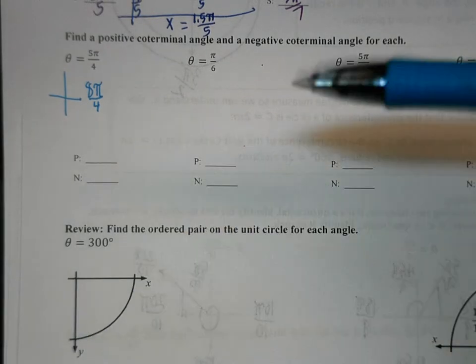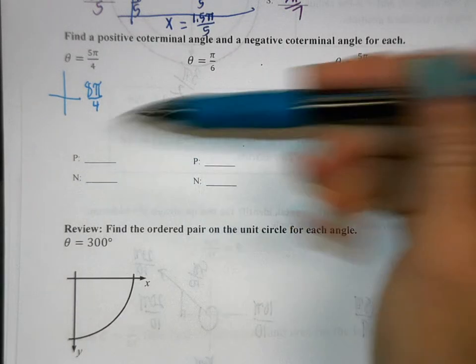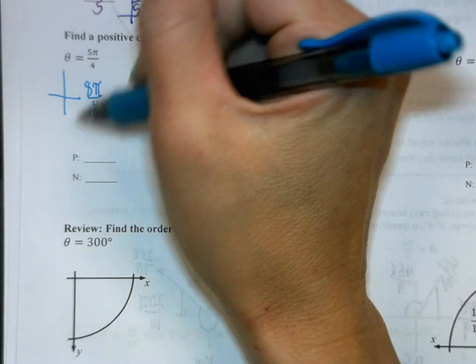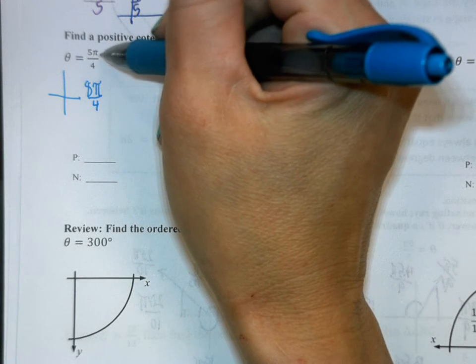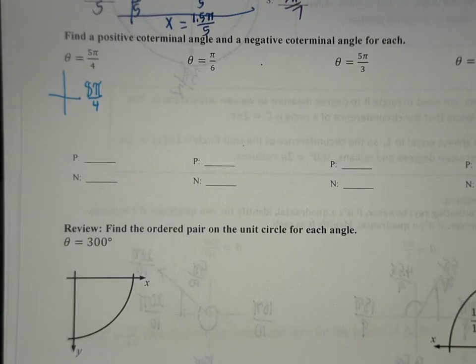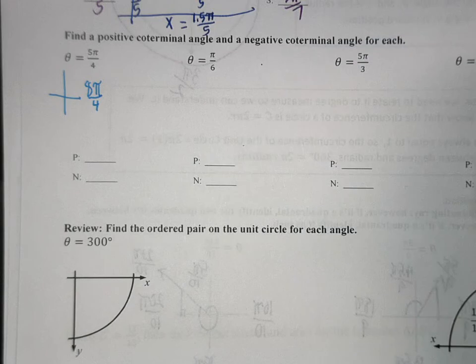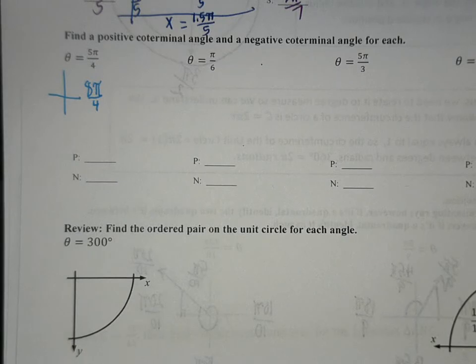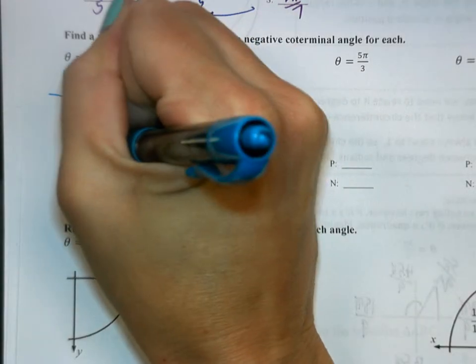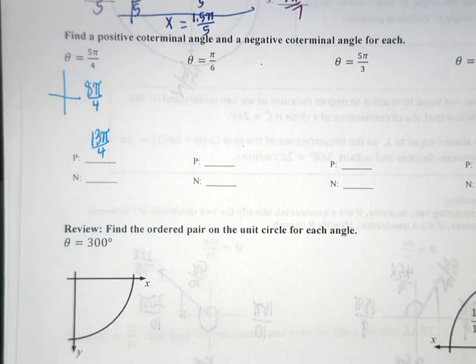So to get a positive coterminal angle, to go 360 degrees around one more time to end up at 5 pi over 4, all we're going to do is add 8 pi over 4. Okay, so 5 plus 8 is what? 13 pi over 4 is a positive coterminal angle.